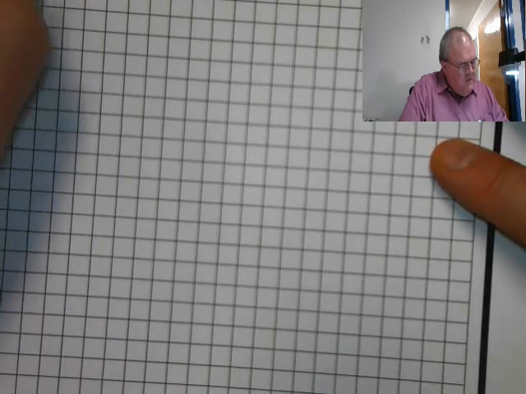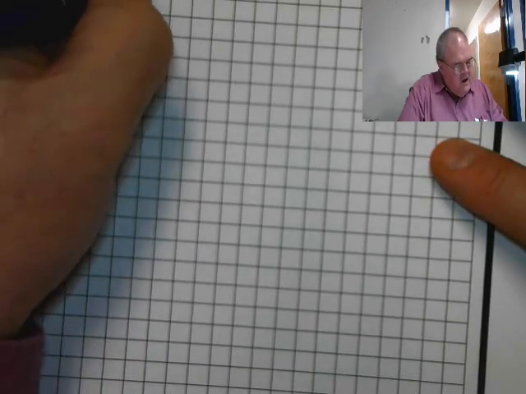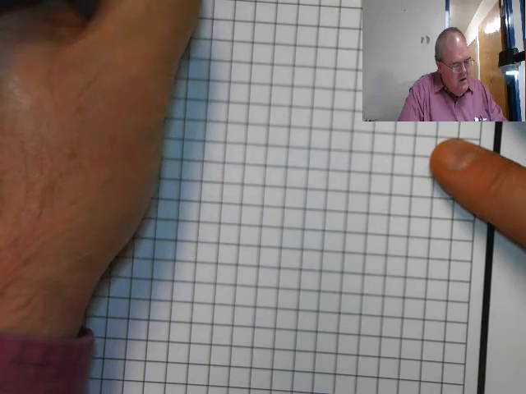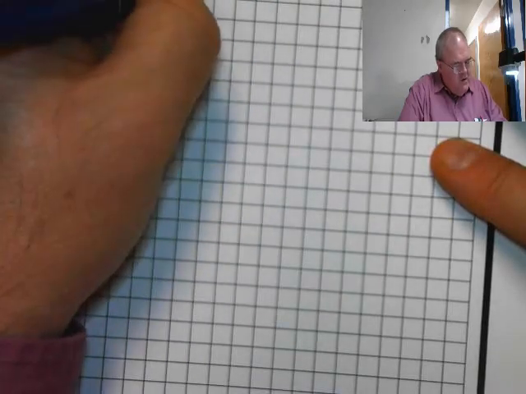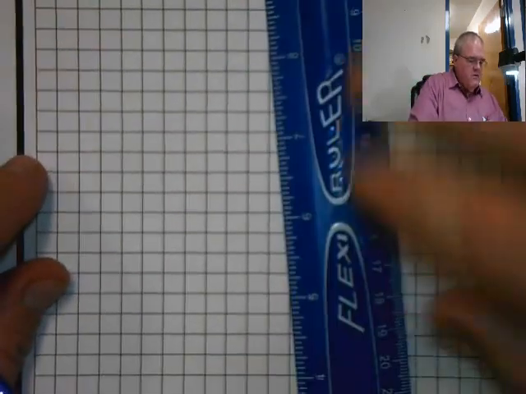So I get x equals negative pi, and I'm going to multiply by 2 here, so I get x equals pi. So I'm going to graph this.